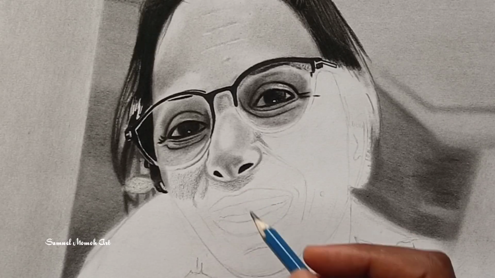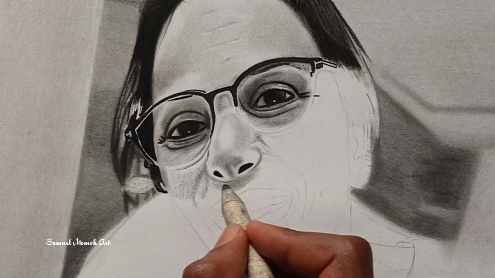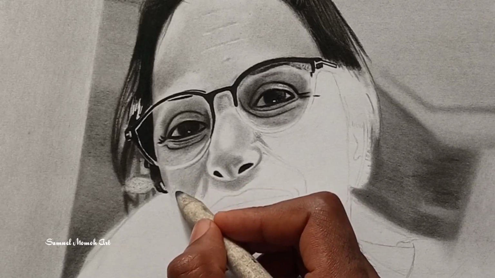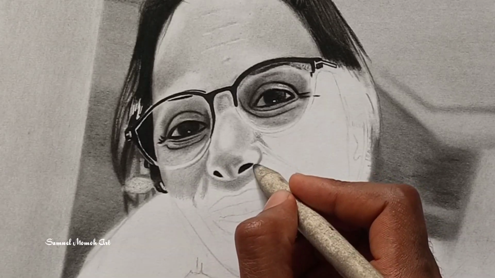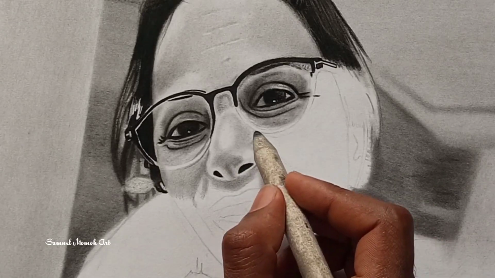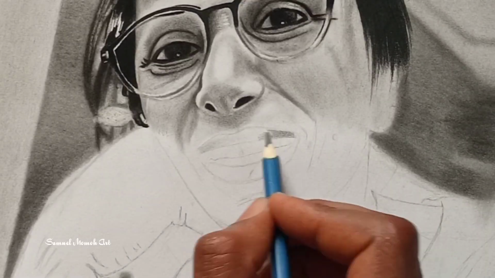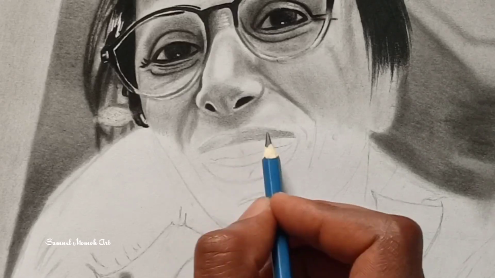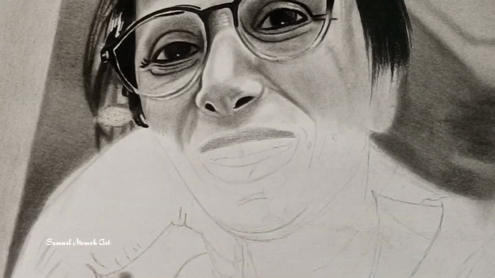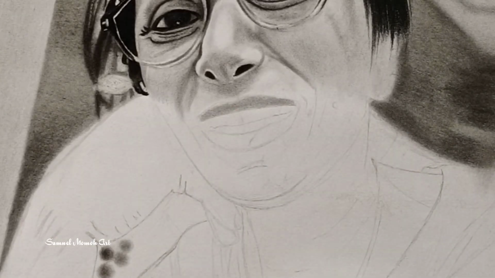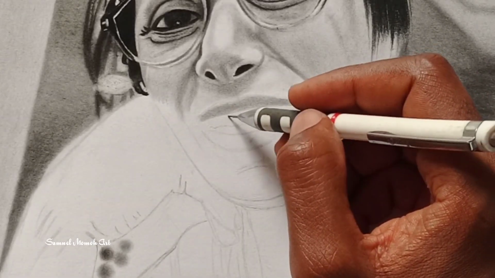After you add your light and dark tone, blend them smooth with a blending stump, just like what you're seeing now. Or you can use a tissue paper, or you can use an earbud. These are tools that aid blending. Be sure to blend out from the dark areas into the light area of your shading.